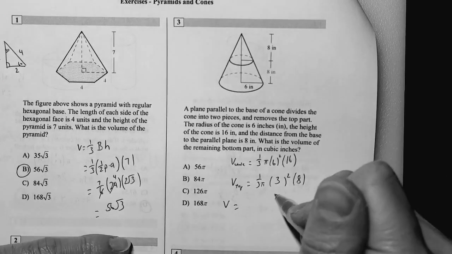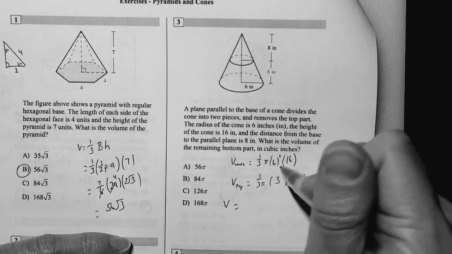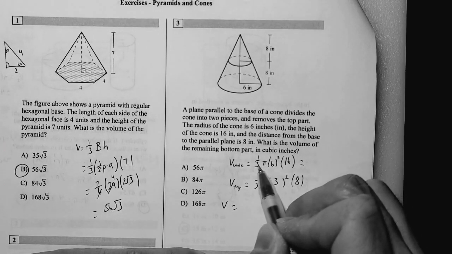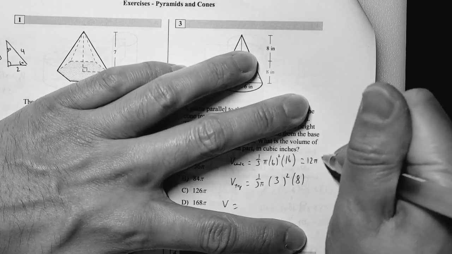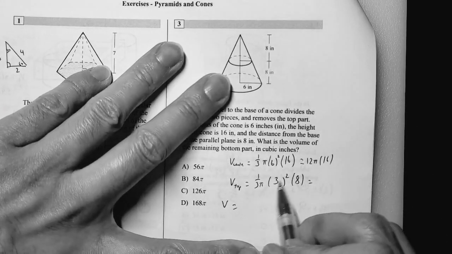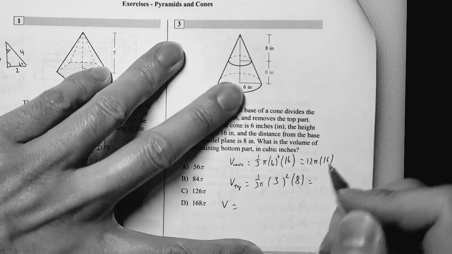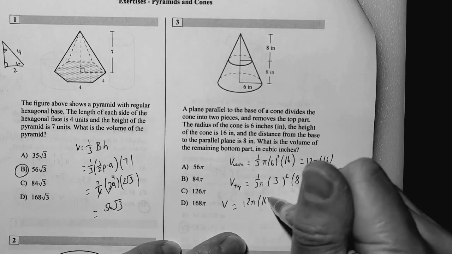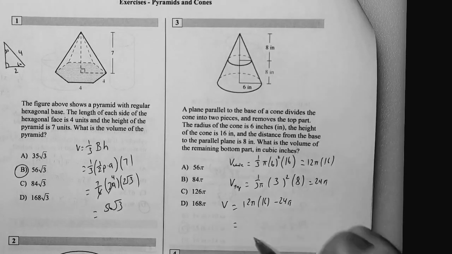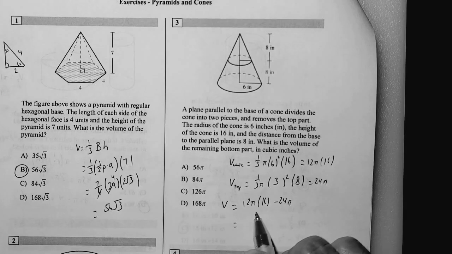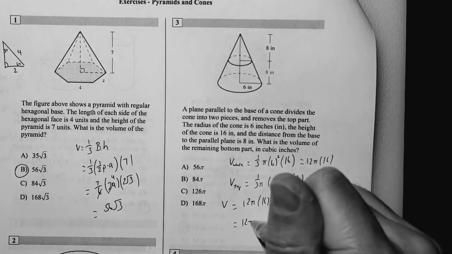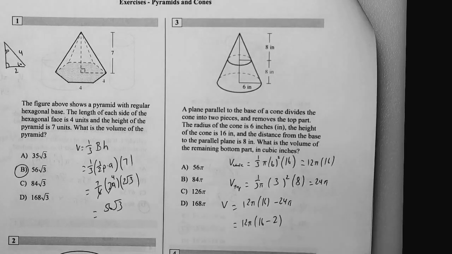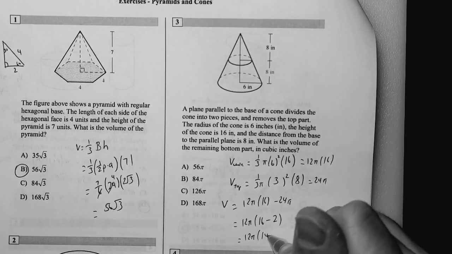Okay? So that is, can we simplify some things first? Actually, let's do it. This is what, 36 divided by 3. Isn't that 12? So 12 pi times 16. And this is 9 divided by 3. That's 3, that's 24 pi, right? So this is 12 pi times 16 minus 24 pi. Okay, I can factor out 12 pi. 16 minus 2, right? That is 12 pi times 14.